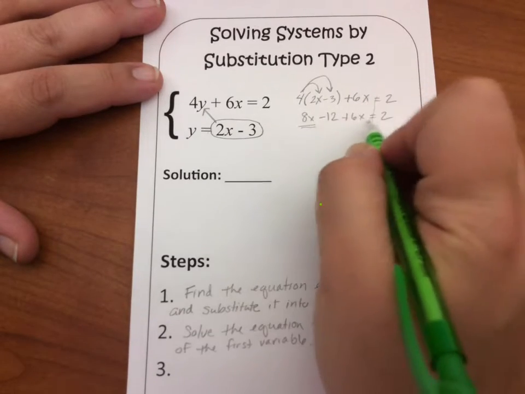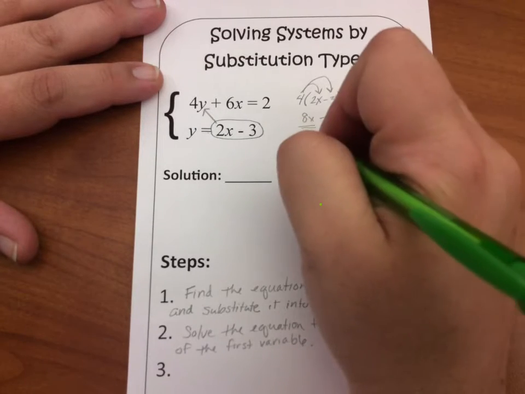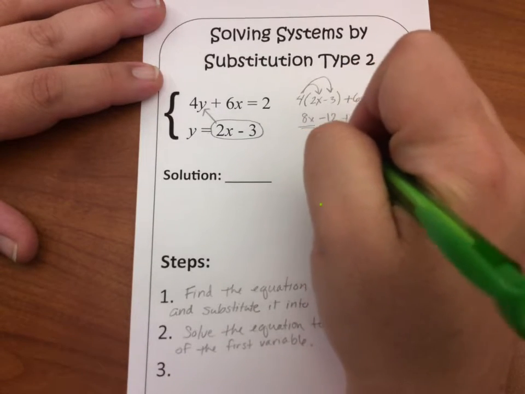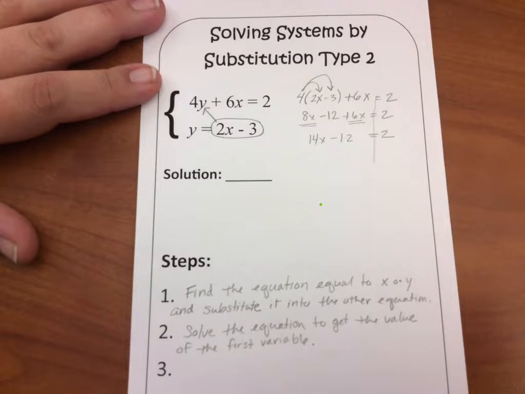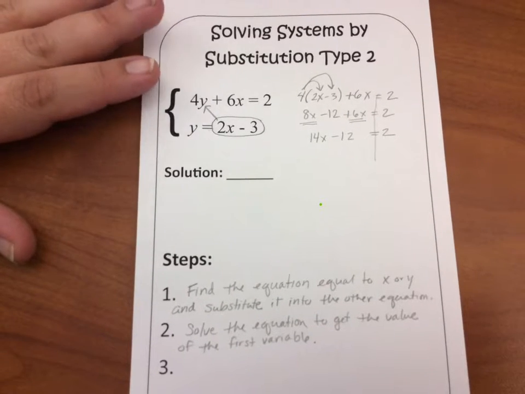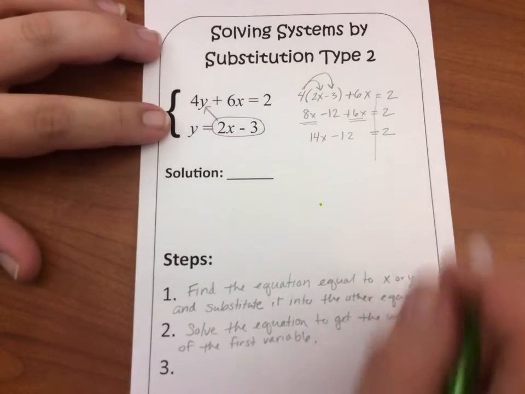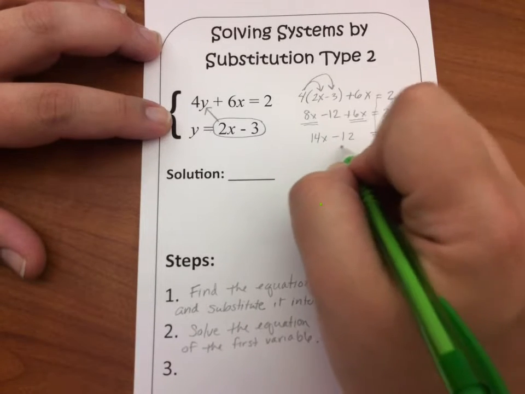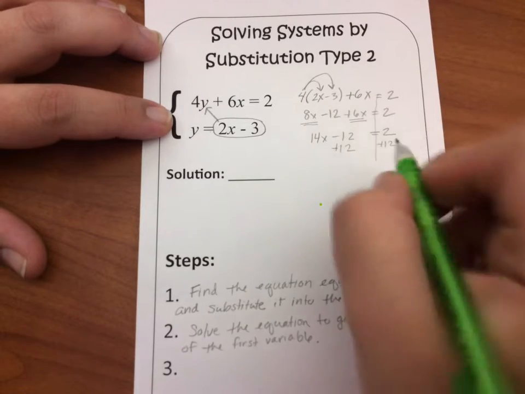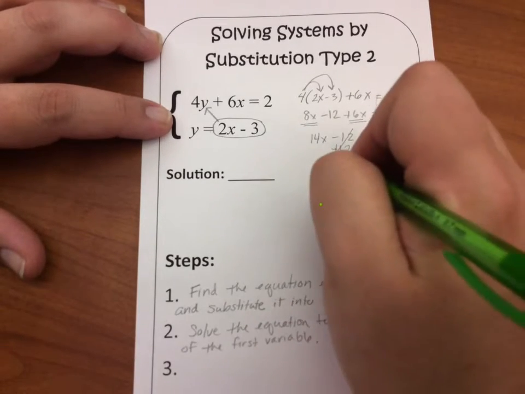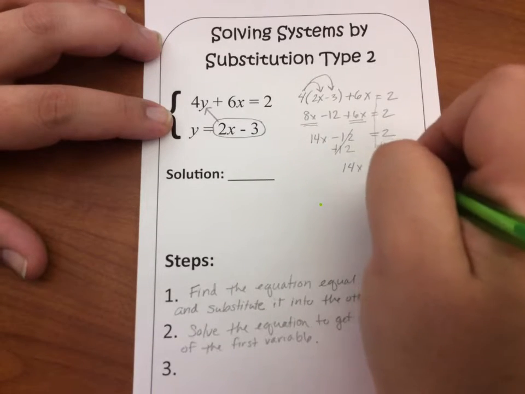I've got 8x and plus 6x, so both positive. 8 plus 6 is 14. 14x minus 12 equals 2. I don't use inverse operations here because they're on the same side of the equal sign. To continue to solve, I'm trying to get the x by itself. So I'm going to get rid of this minus 12 and do the inverse, add 12 on both sides. Those will cancel out. I'll have 14x over here equals 2 plus 12, which is 14.